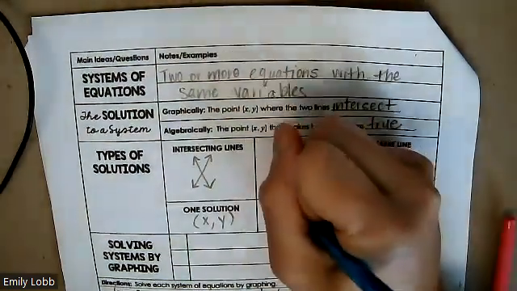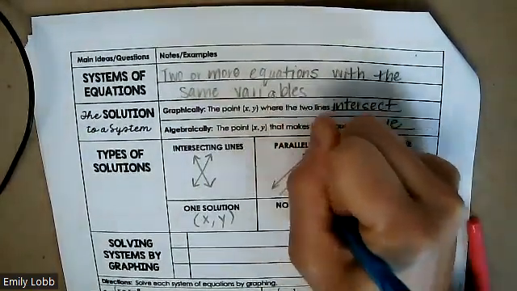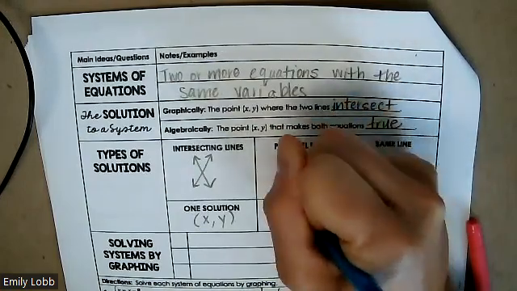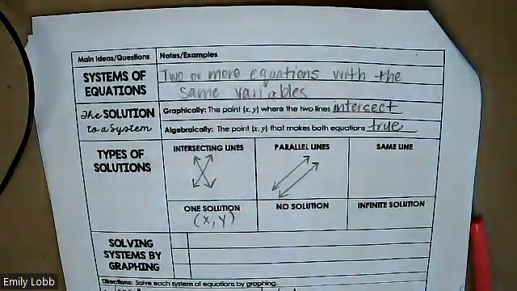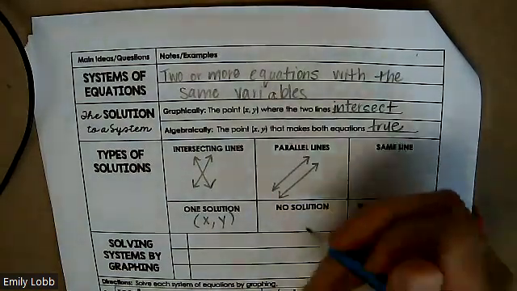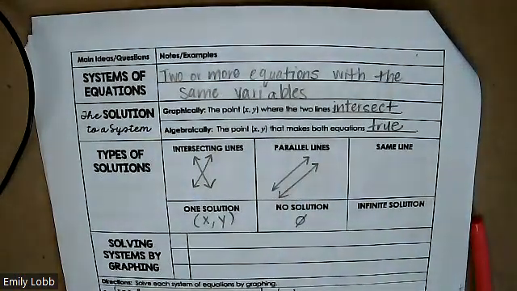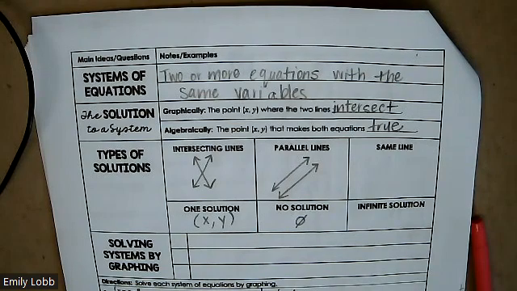Parallel lines, remember the very definition of parallel lines are two lines that will never intersect in either direction. So there is no solution. So we always show this kind of like we do undefined. There's no solution if the lines are parallel.